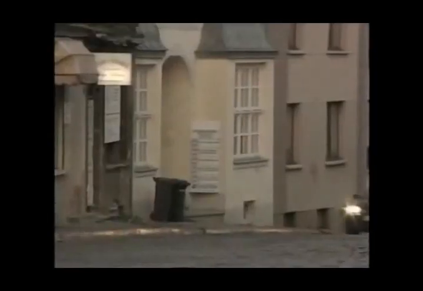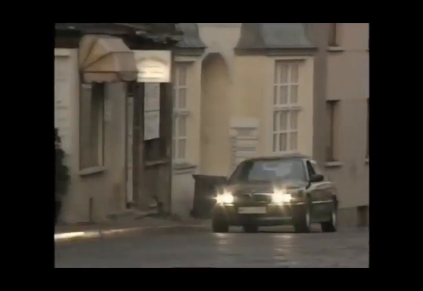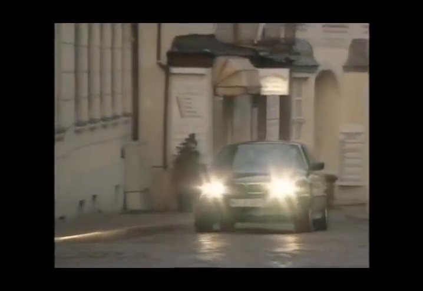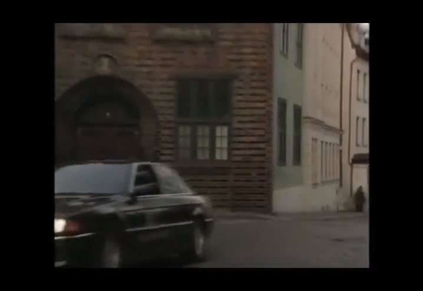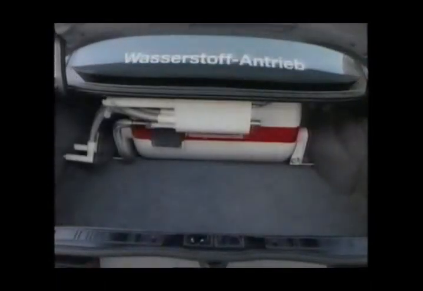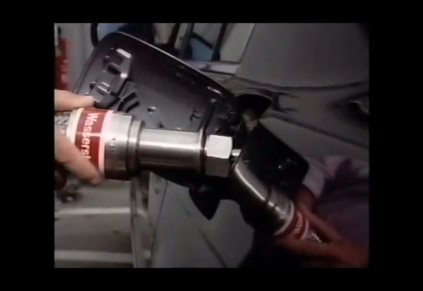Car makers in Germany are already running small fleets of traditional cars, adapted to run on the pollution-free element hydrogen. Clean, but not efficient, these cars are a prelude to what could be a most dramatic development.